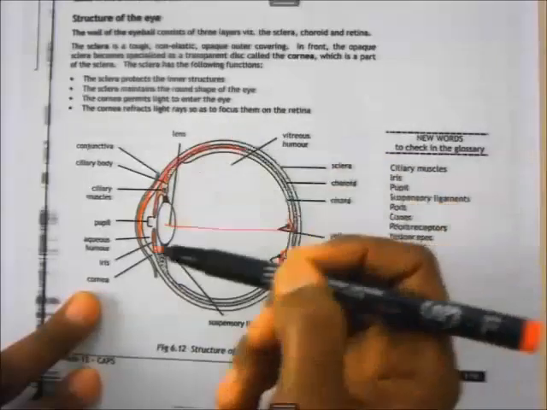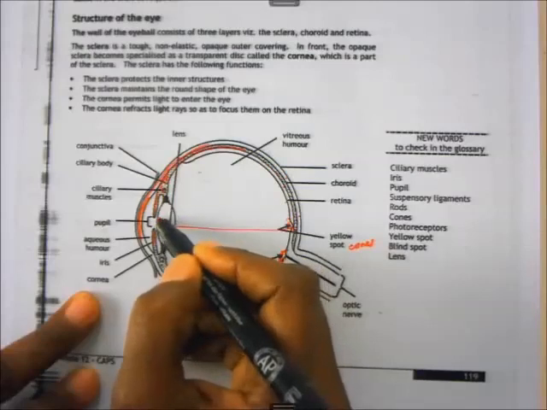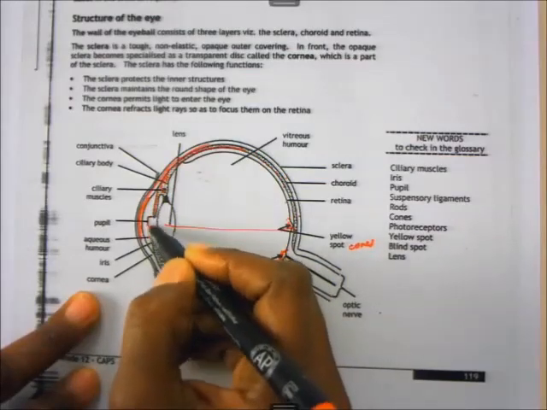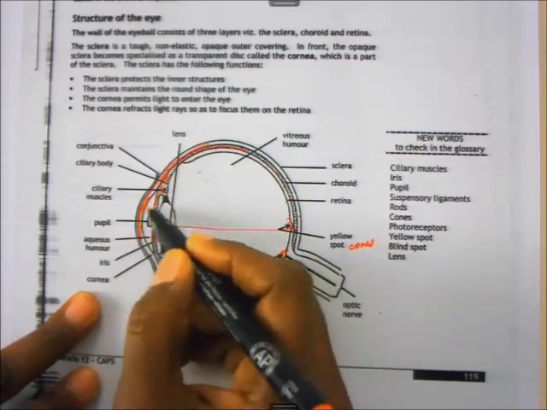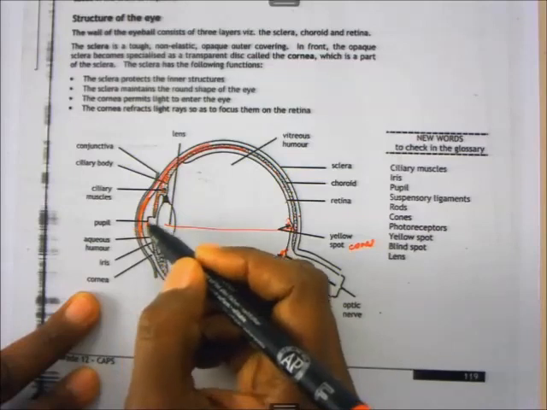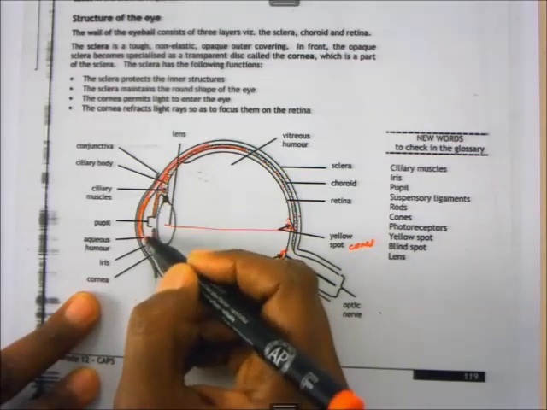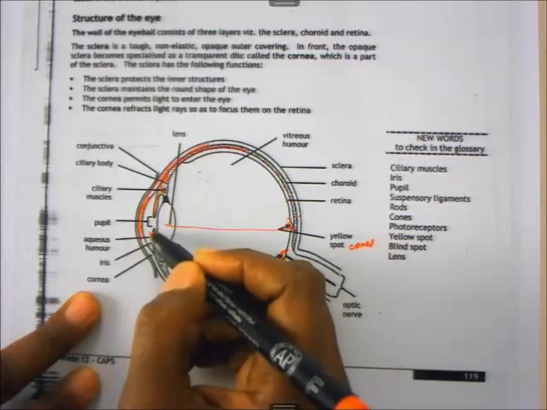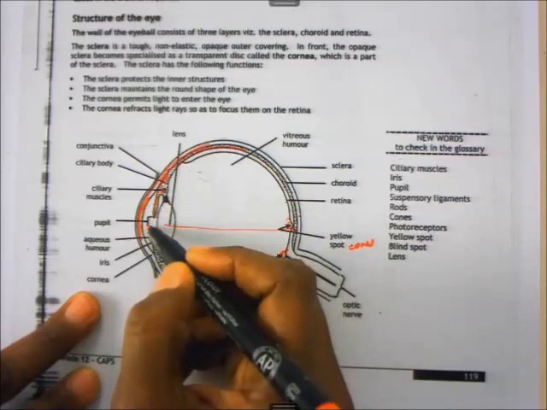And then, from there, we do have a cavity which is found in front of the lens. The cavity which is found in front of the lens is called the aqueous humor cavity. This aqueous humor cavity is filled by a fluid which is called the aqueous humor.